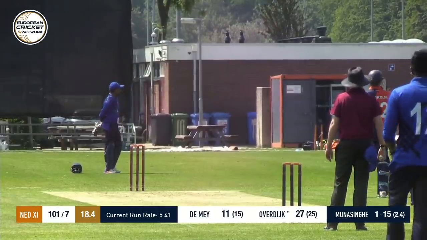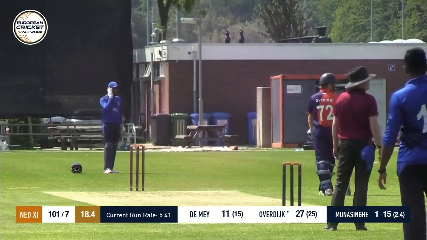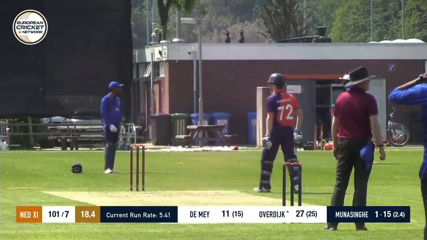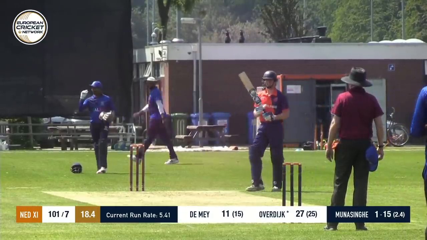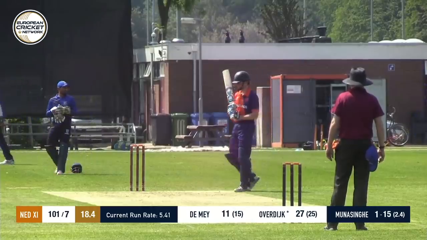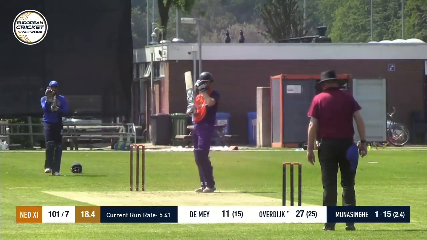And it'll be interesting to see what the captain from Italy does here. It's quite unusual tactics here from Overdyke, batting well outside the off stump.